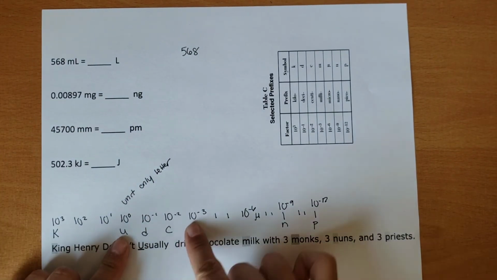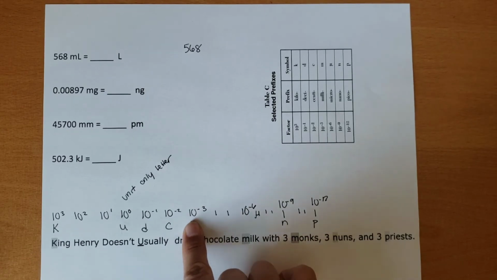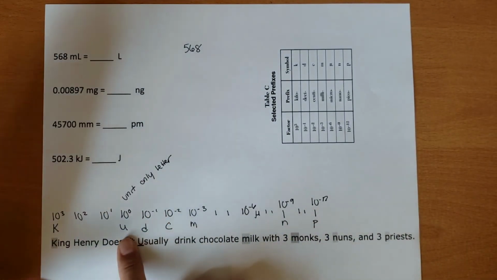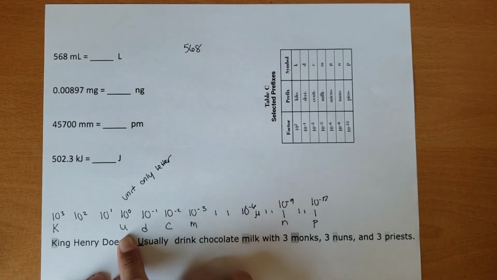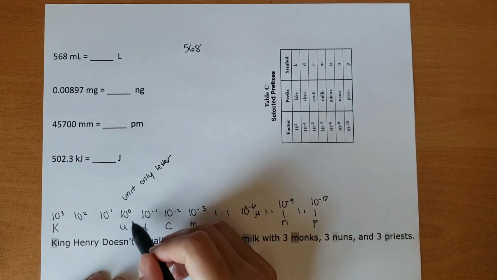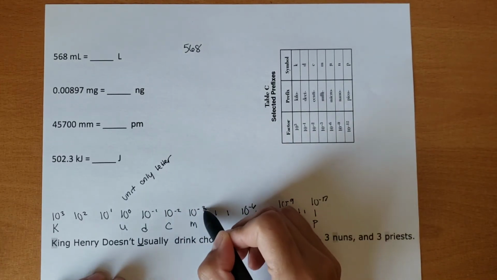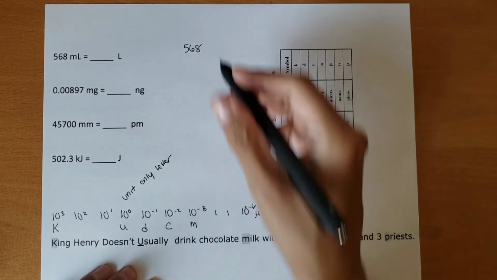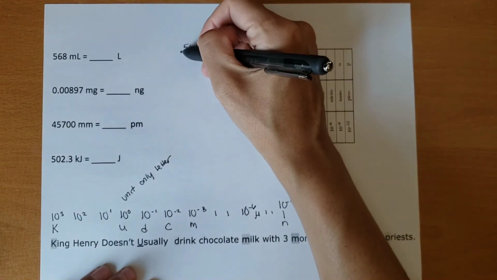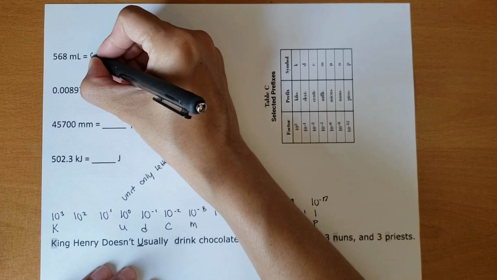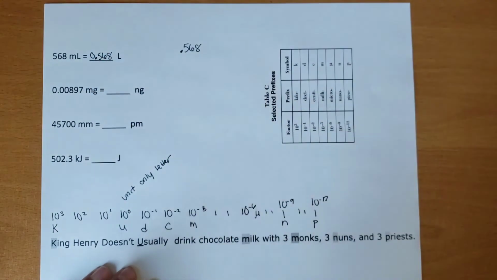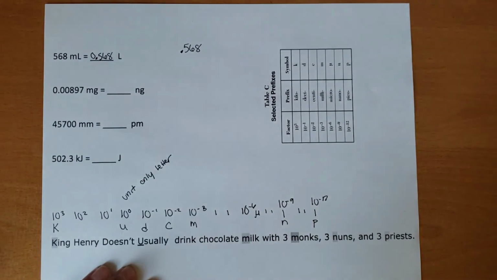So if I start at milli and go to liters, I see I need to move my decimal to the left, and I need to move it over 1, 2, 3 places, because there's 3 difference between 10 to the 0 and 10 to the negative third. So the decimal was here, and I'm going to move it over 3. So when I write my answer, it's always a good idea to include the leading 0. So this is the conversion.